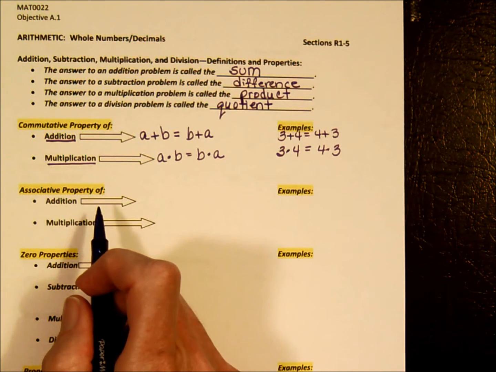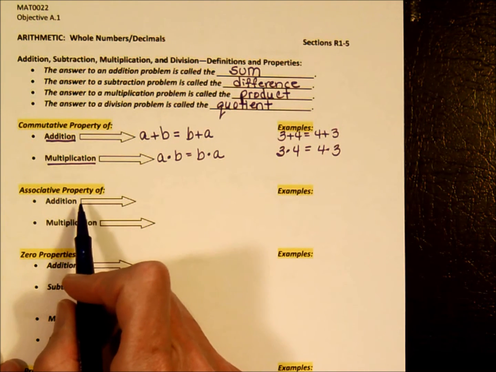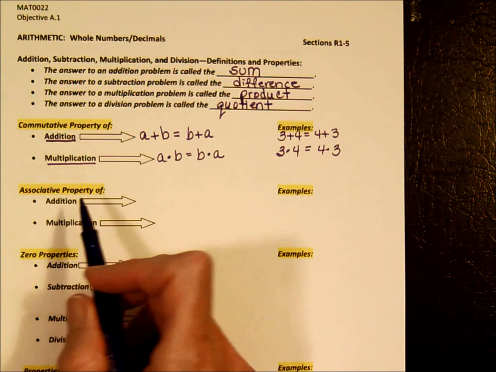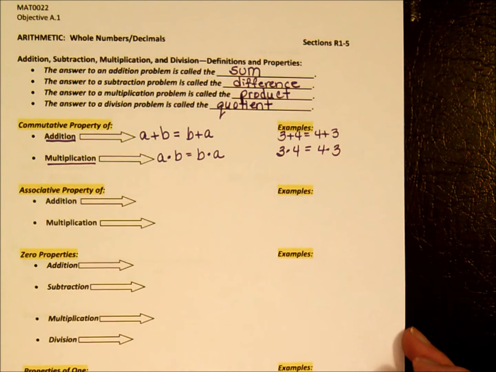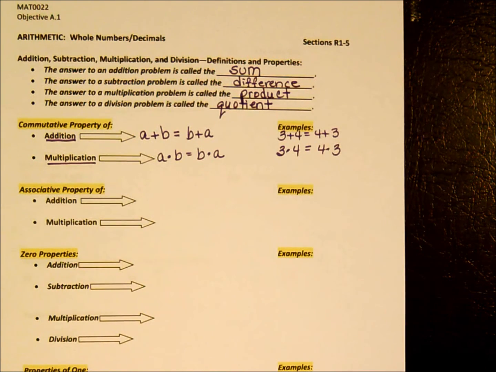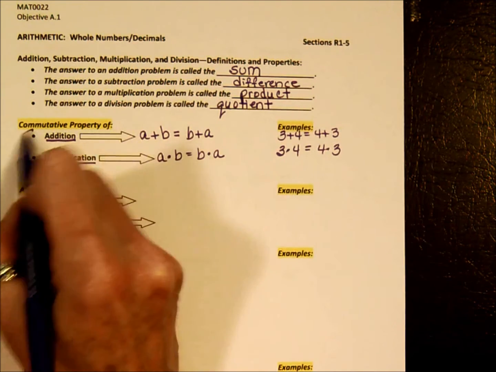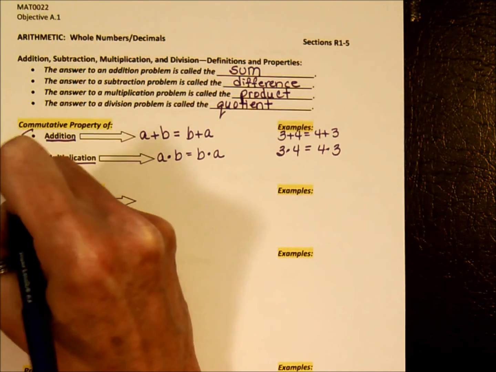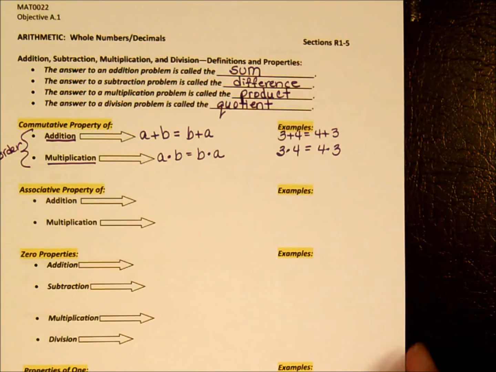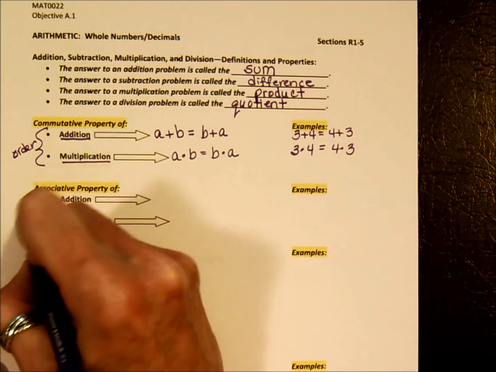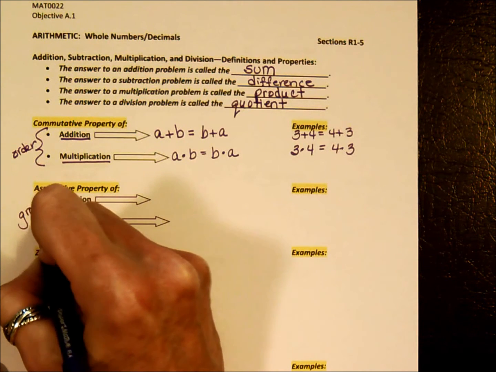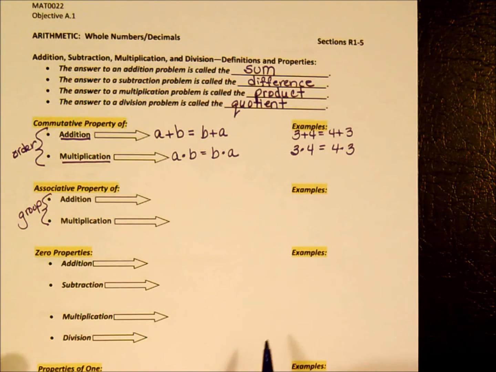The associative property is our next one. It also has two pieces, the addition and multiplication parts of the associative property, where the commutative property was about order and the order that you do things in. The associative property is about how you group numbers, if you are adding or multiplying more than 2.